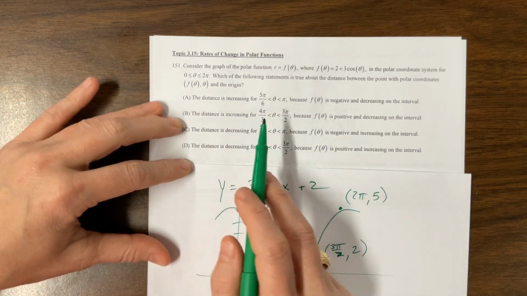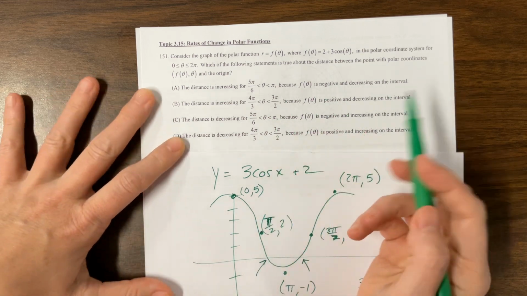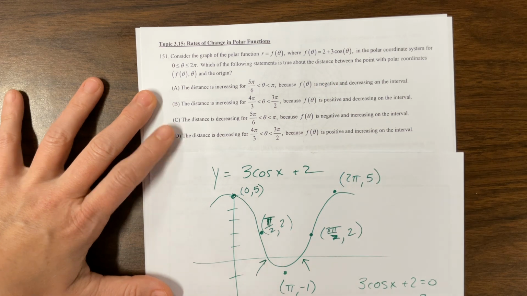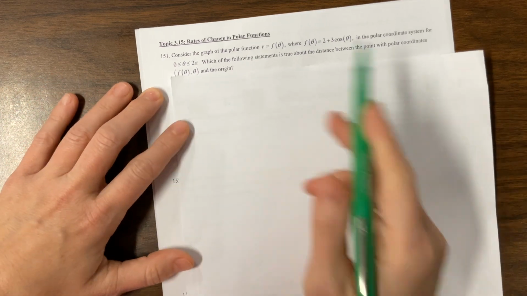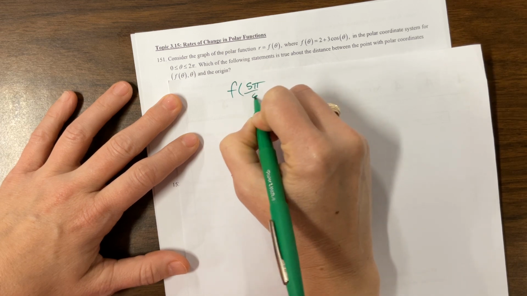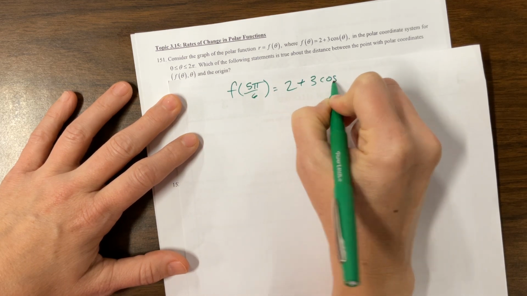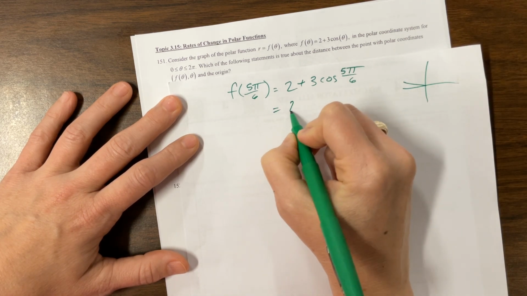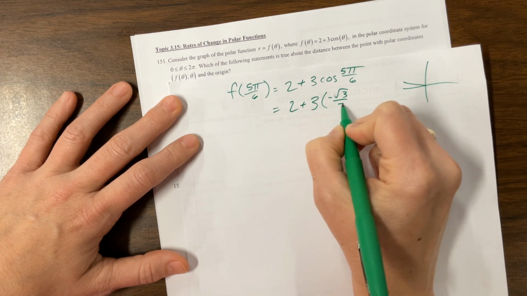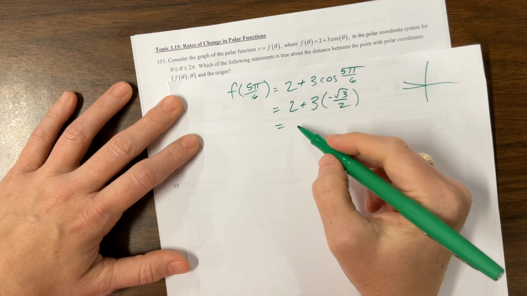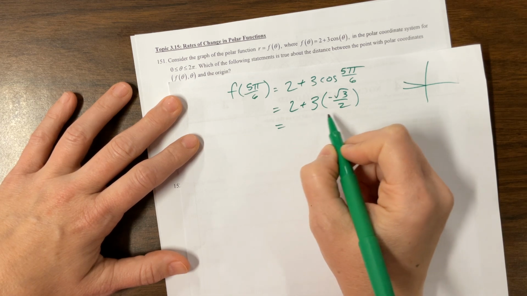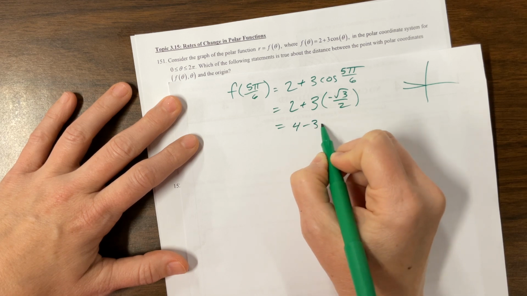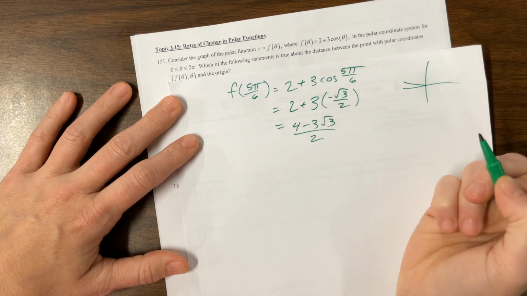Y'all, I wonder if this is one of the ones that he changed, or if this is something he has changed since I printed it. It wouldn't completely surprise me. Let's see, if I plug in 5 pi over 6, then f of 5 pi over 6 equals 2 plus 3 cosine of 5 pi over 6. Where is 5 pi over 6? It's over here. The cosine value is negative √3 over 2. So this is 4 minus 3 √3 over 2.